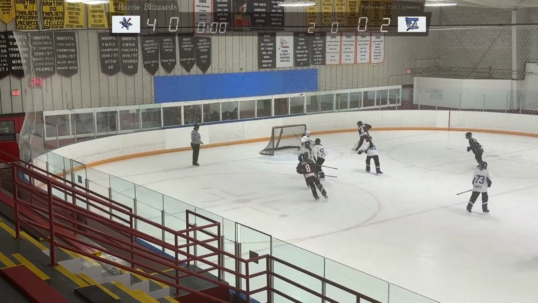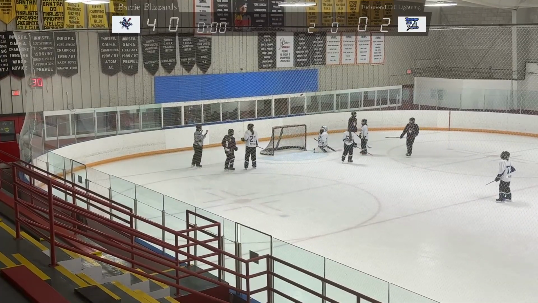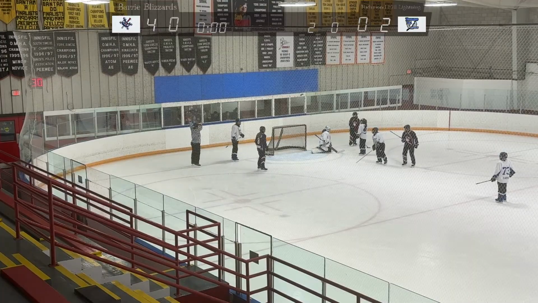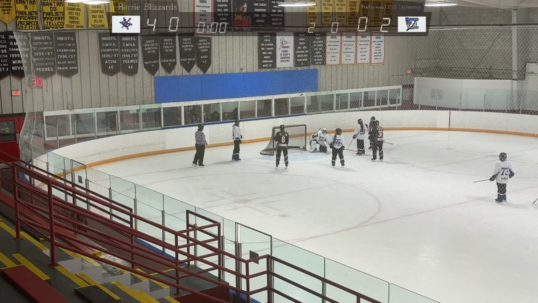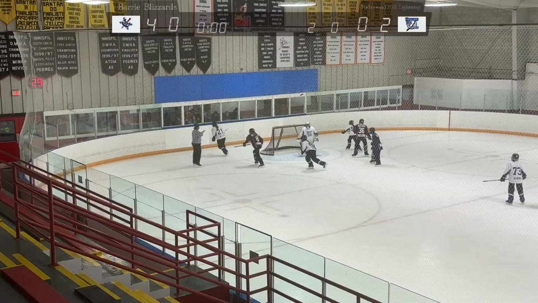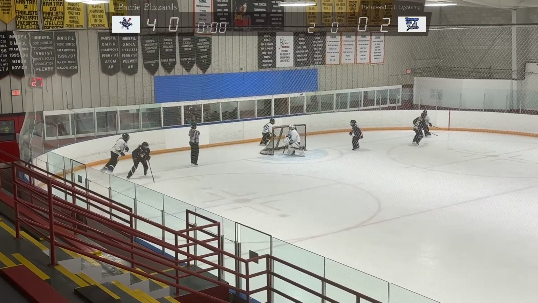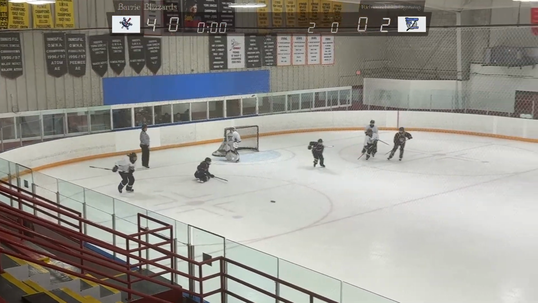Nice drop. Oh, there's a nice quick backdoor pass for Cadeau. Oh, it was just in the crease. Nice quick play there. Nice quick thought there by Ella as a drop from Kelsey to Ella, and Ella snapped a quick pass right for Cadeau. So it helps when you know where everybody's going to be.